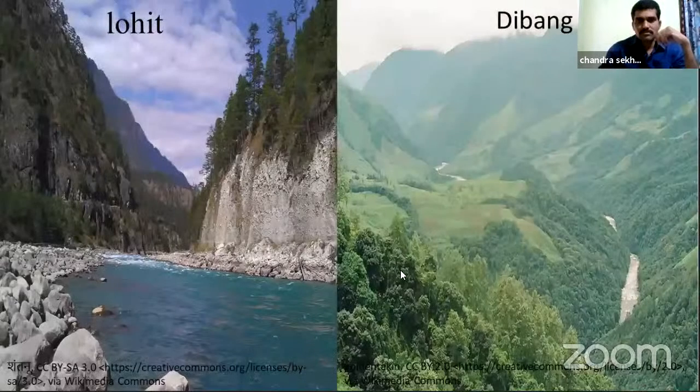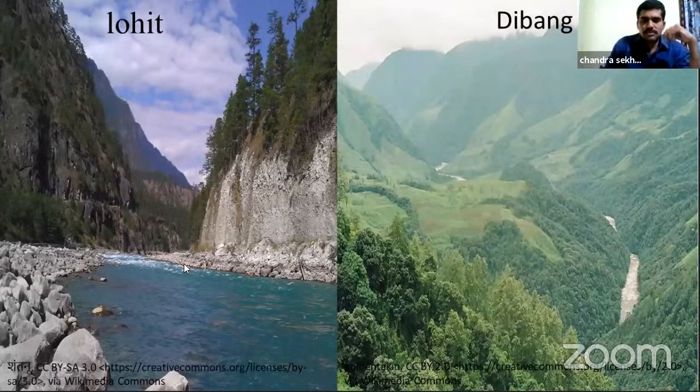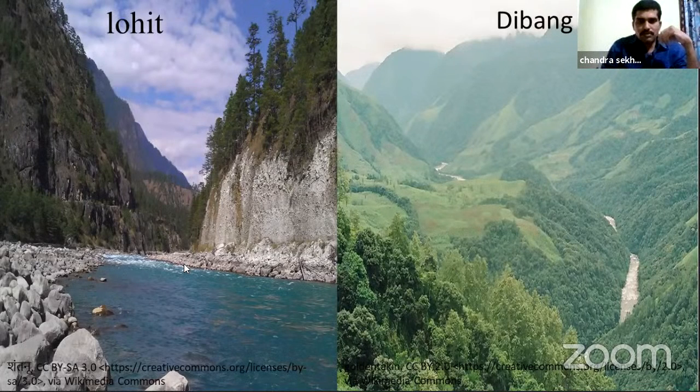Okay. So here in these pictures you can observe two tributaries of the Brahmaputra river. The left photograph is about the Lohit river, one of the tributaries of Brahmaputra, and in this Lohit photograph we can observe the deep gorges. Okay, in the second picture, the Dibang tributary is there. It has V-shaped valleys. Children, you can observe the V-shaped valleys.